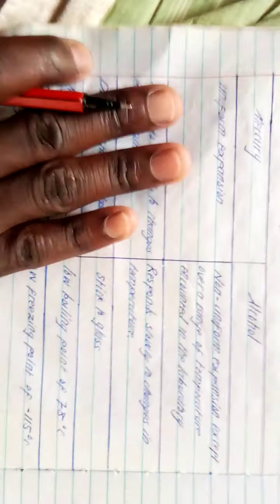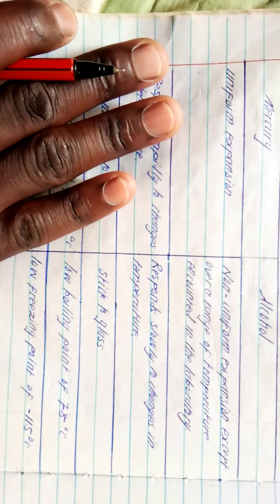Now remember, these concepts are also applied when they ask you to say what is the difference, in terms of the liquid that is used in a thermometer, between water and mercury. You give the same answers, comparing the same things that we were doing here. So that's what you should know here.